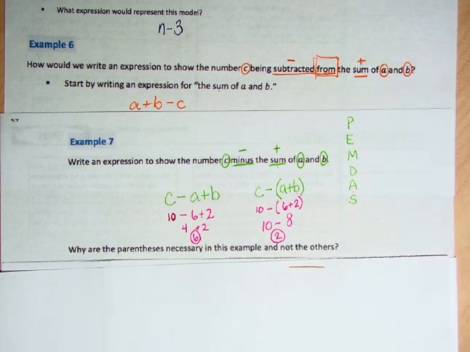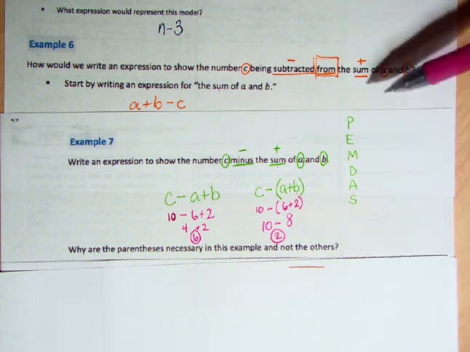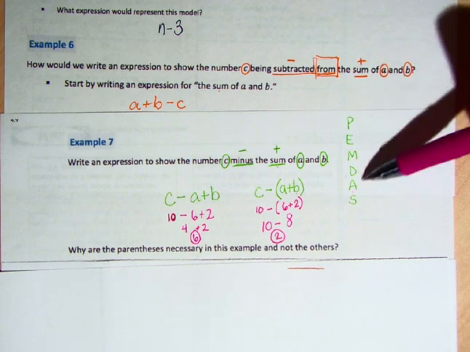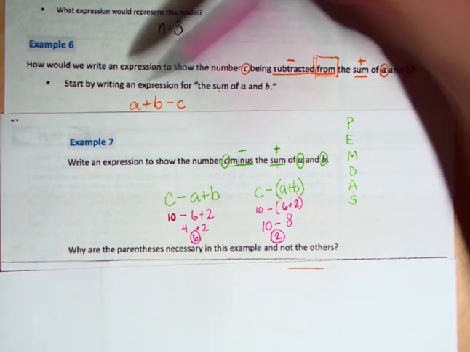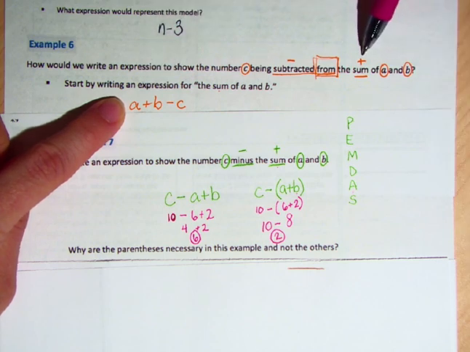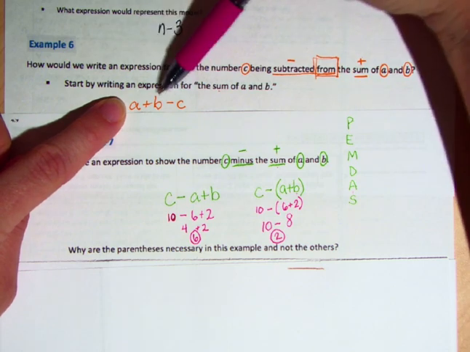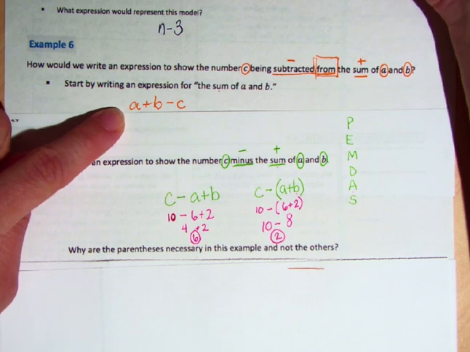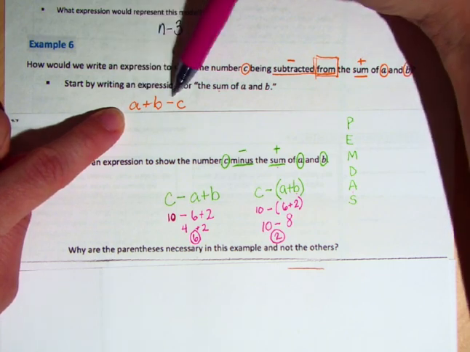Okay, the next question asks, why are the parentheses necessary in this example and not in the others? Well, let's look at this one. In this one, it's not necessary. We could do it, absolutely, we could. But if we're going to do left to right, we're going to do addition and subtraction. So we're going to come to the addition problem first. So we're going to have A plus B first, and that's going to be the sum that we want first anyway. And then subtract C. So if we put the parentheses, it won't change anything. It won't necessarily be incorrect, but it's not necessary because we do left to right.